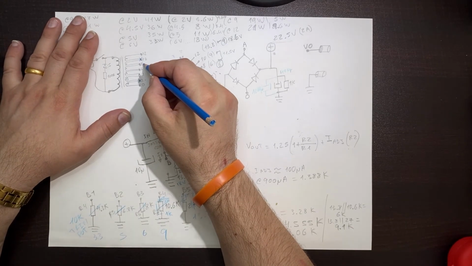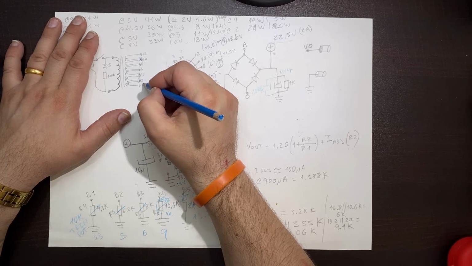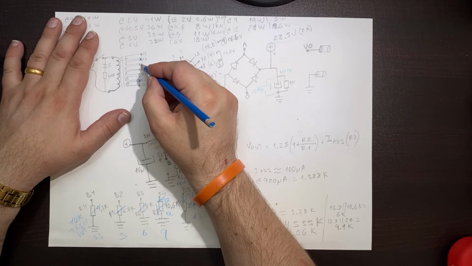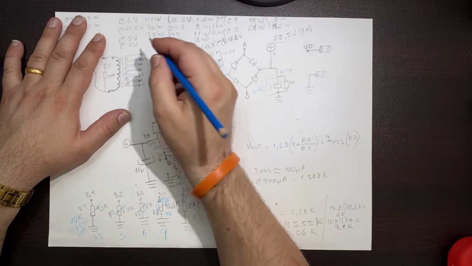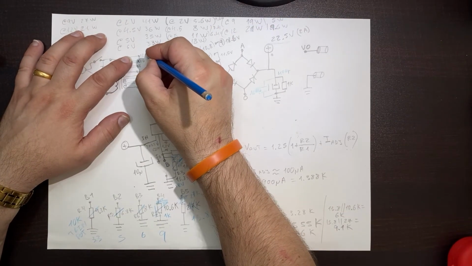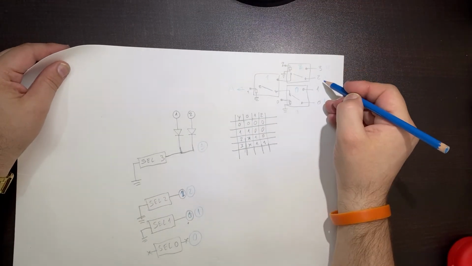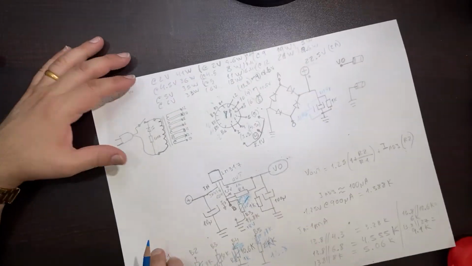And this one, so 1 2 3 4, this is connected, sorry, this is connected to, let's see, the relays here, 3210, sorry.